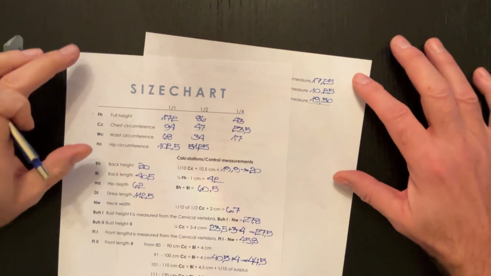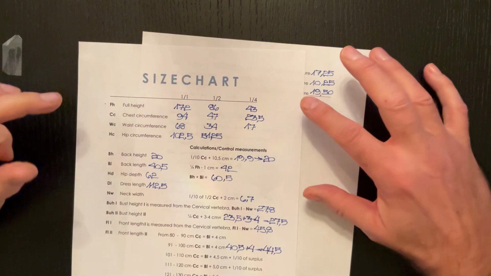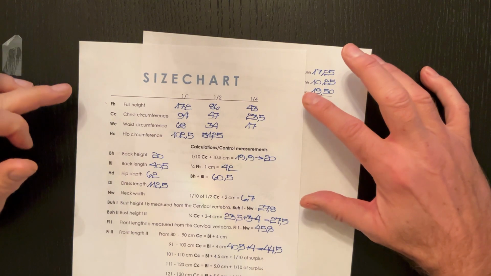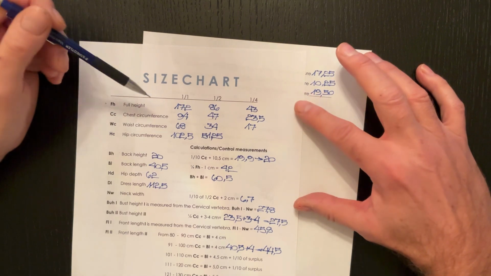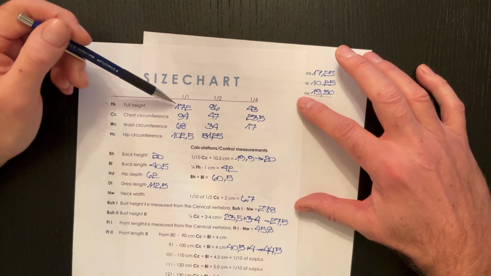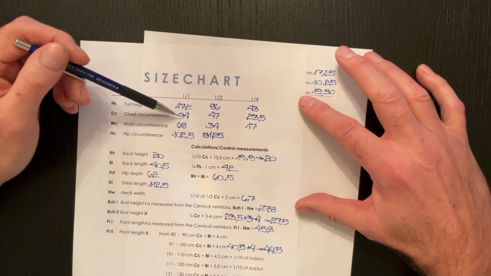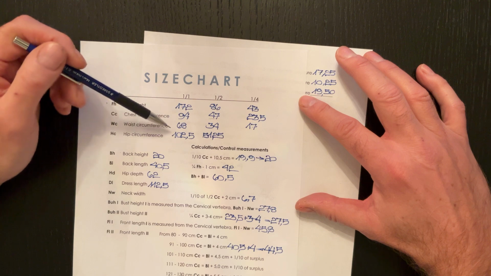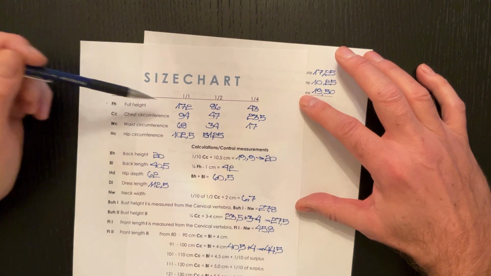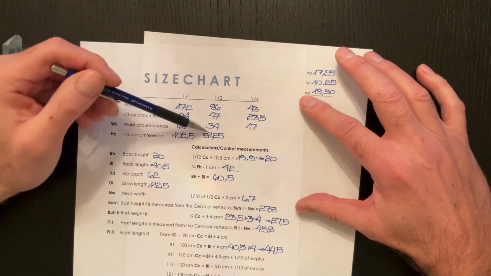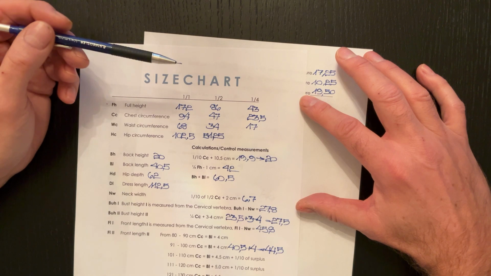Okay, so here we are calculating the measurements that we took on the mannequin or that you took on your body. First, the full height measurement, and then we took the chest circumference here, the waist circumference, and the hip circumference. All these measures we divide into halves and quarters for later use in the pattern making.